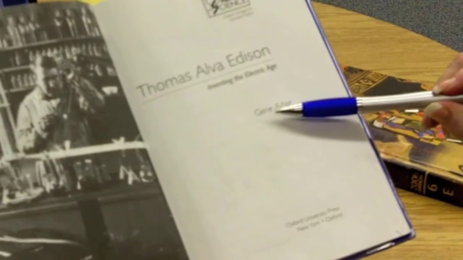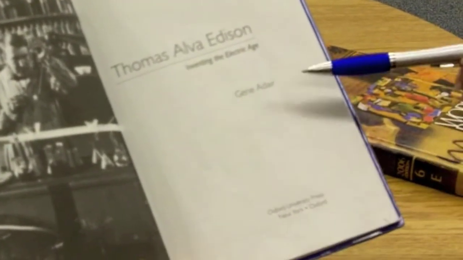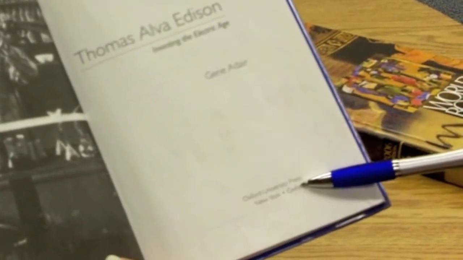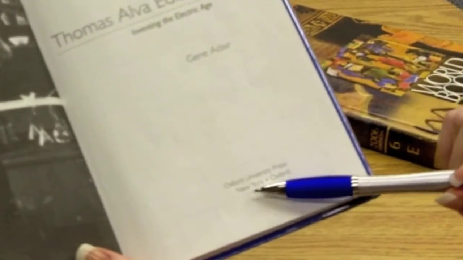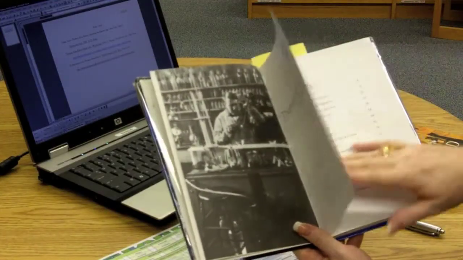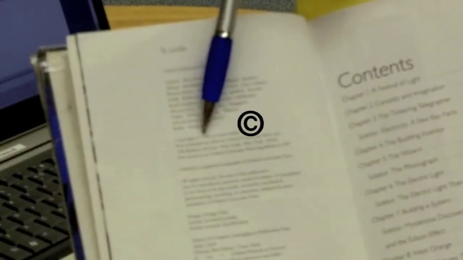Here's his name, the author's name, Jean Adair, and I filled that in my research guide. And down here I found the Oxford University Press, that's who published it, the publishing company, and this is the city. So I put New York and then Oxford as the publisher. Now on the next page, or the next few pages, you'll look for the little circle with the C in it to find your copyright, and that will have a year after it, and then you know when the book was printed.